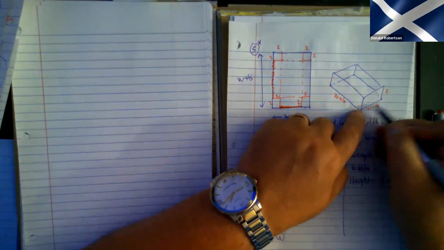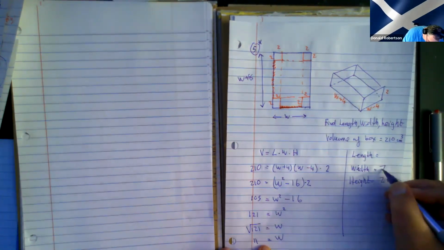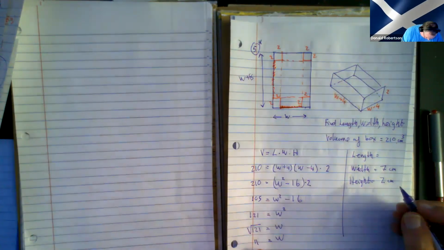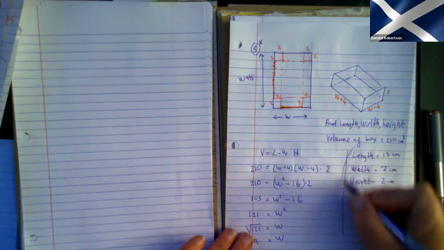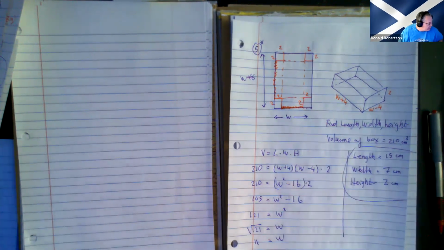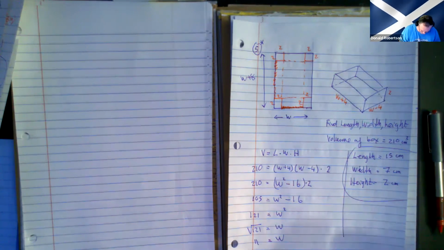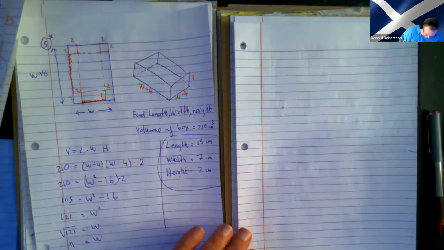The width is W take away 4. 11 take away 4 gets you 7. The length is W add 4. 11 add 4 is 15 centimeters. And there's the solution. That was a lot nicer than that horrible aircraft one. Only got 2 more to do in question 6 then.